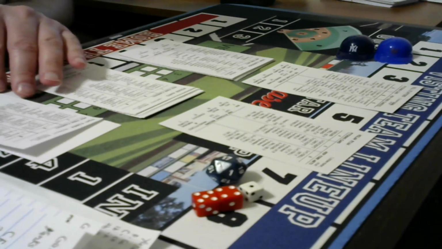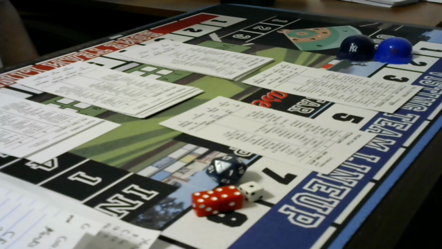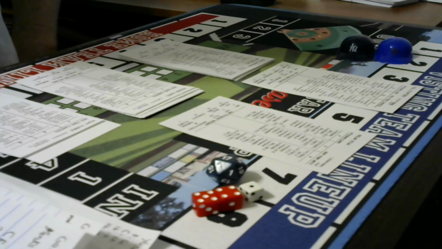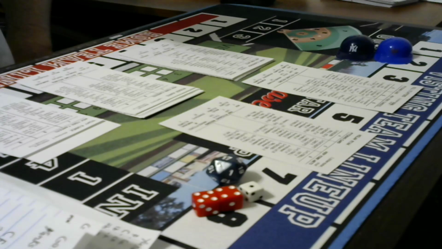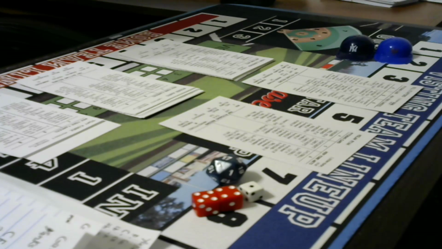And here comes Roger Maris, 1961 MVP, 61 homers, breaking the Bambino's single season mark.